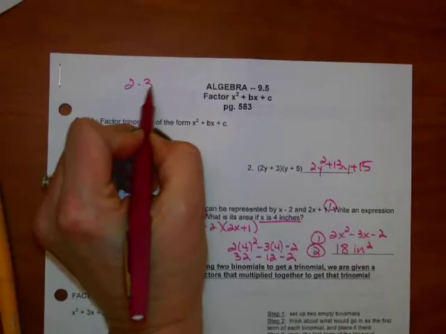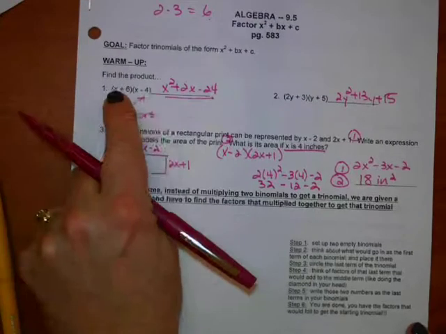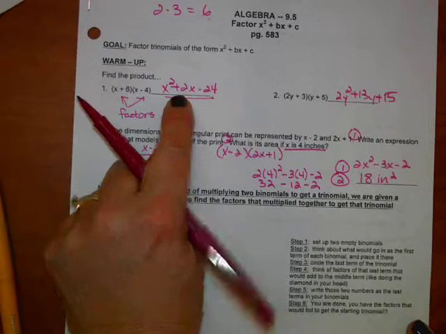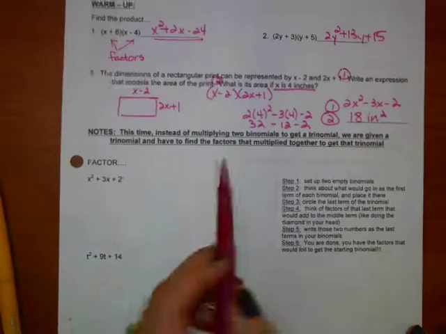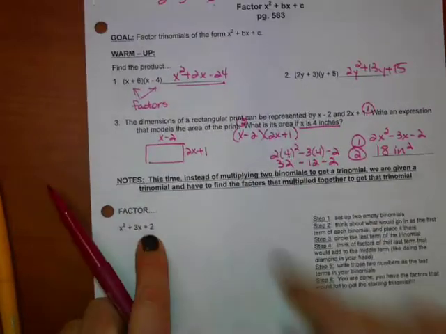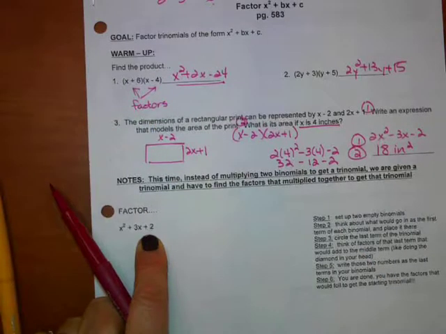2 times 3 equals 6. 2 and 3 are factors of 6, correct? Yeah. This binomial and this binomial is a factor of that trinomial. Factors of that trinomial. Make sense? Okay, so today you're going to be given the trinomial, and we have to get the factors. So we have to go from here to something like that. No problem, you can do this.